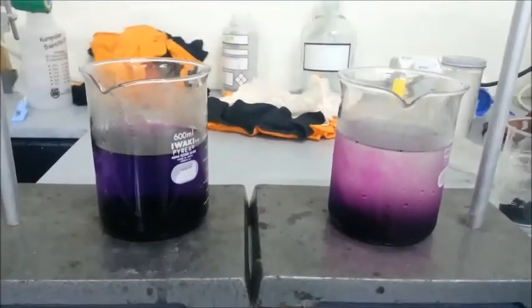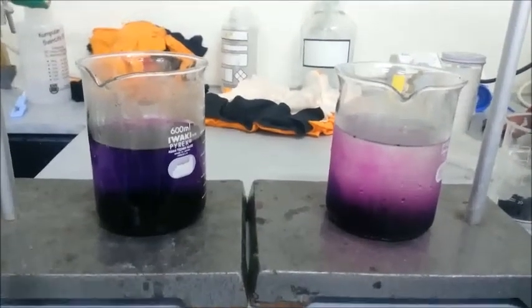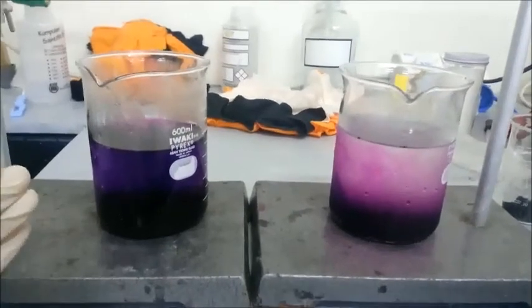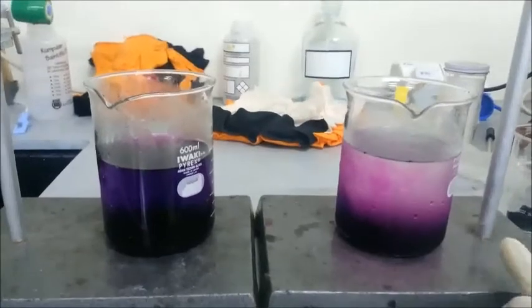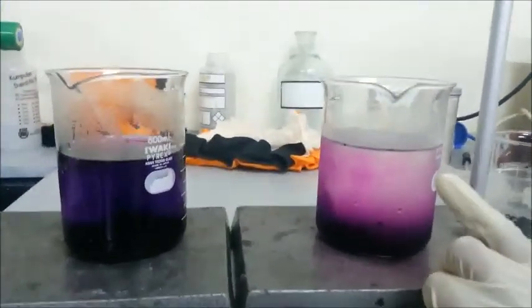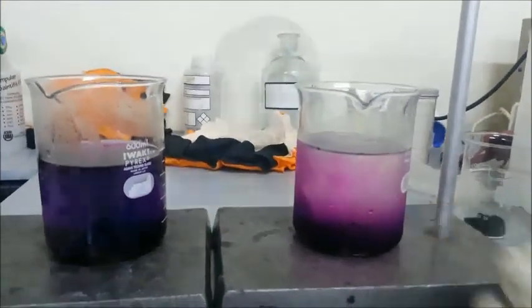As you can see now, after a few minutes, the entire hot water will turn purple, and in the cold water you can see that it's clear at the top.